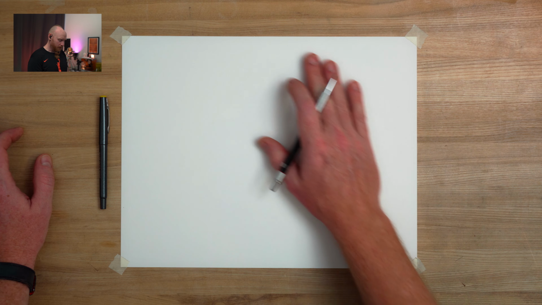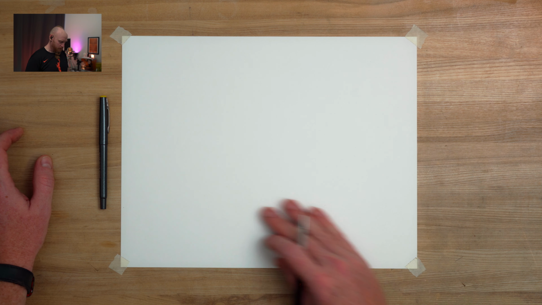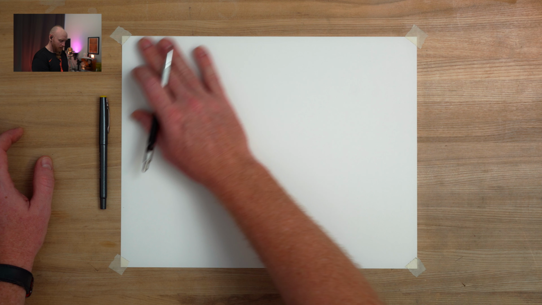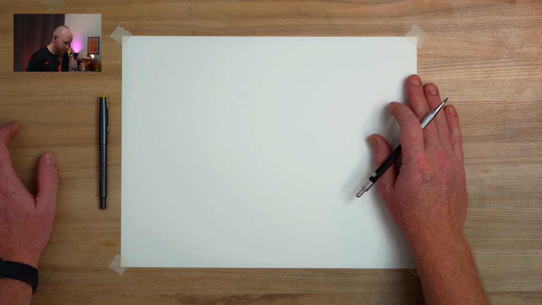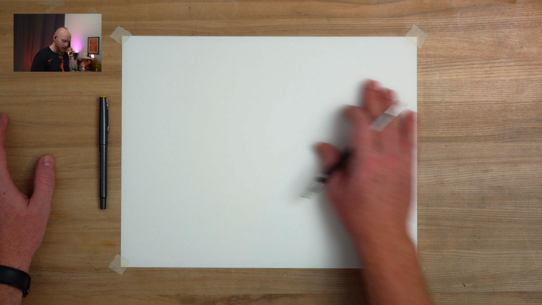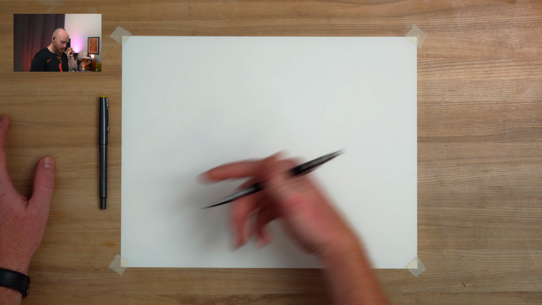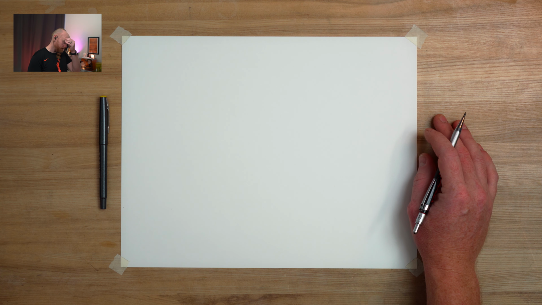And on the page, moving around the paper just to know where you sit, where you stand. Adjust as necessary if some areas are hard to reach or you feel cramped or anything. Comfortable distance.